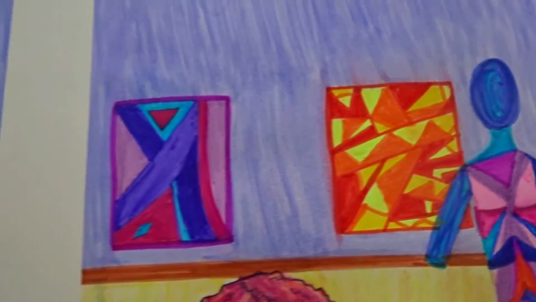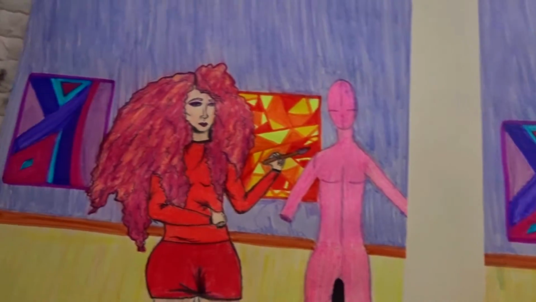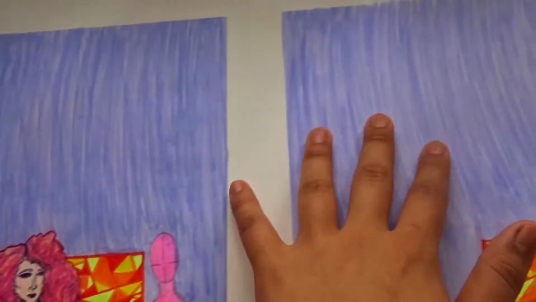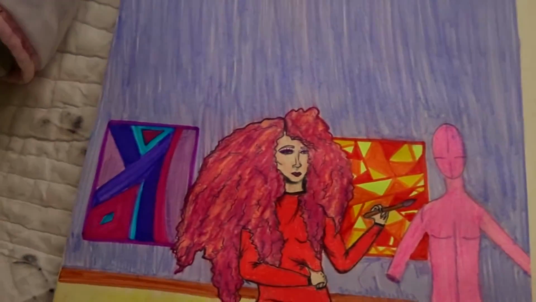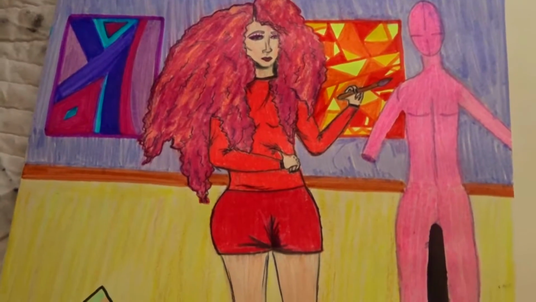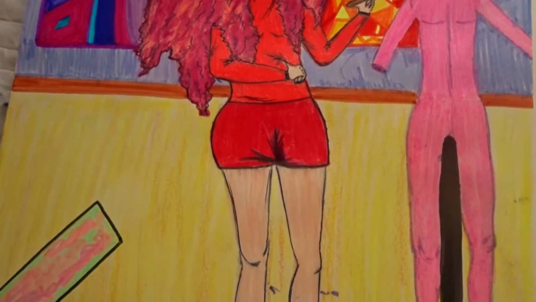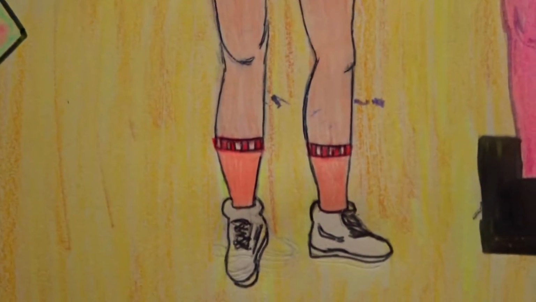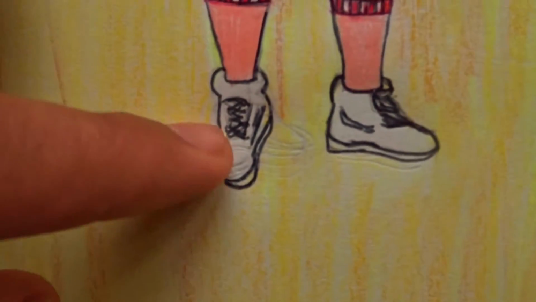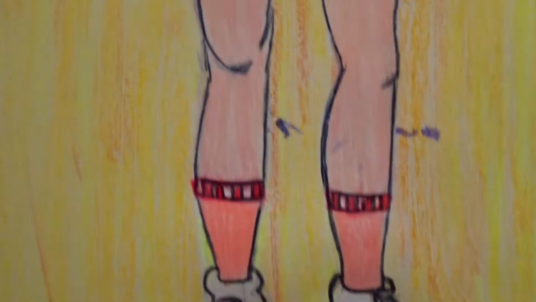Some of the techniques that I used were, on the wall, the background, long strokes that I did. Long strokes on the wall, and on the little details I did short strokes.